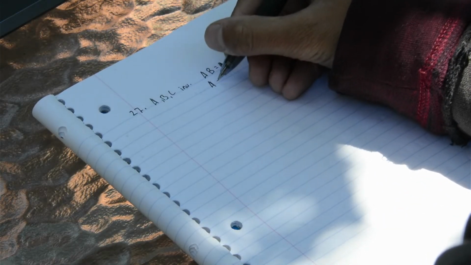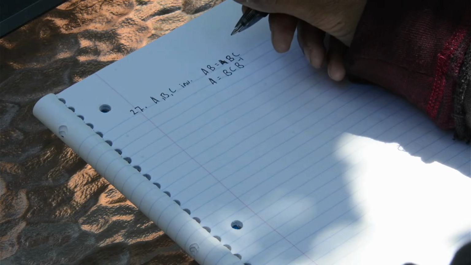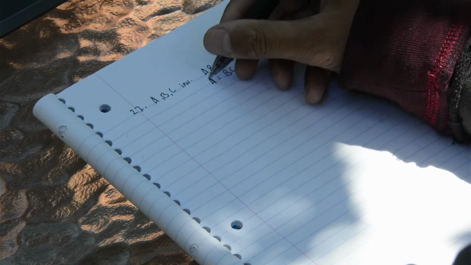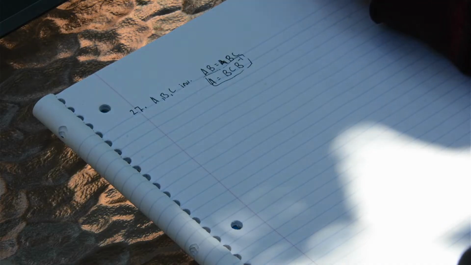So we're going to get A is equal to BC B inverse. Is that it?